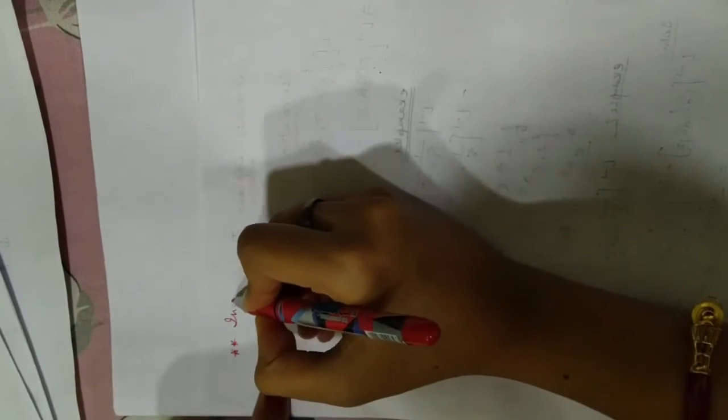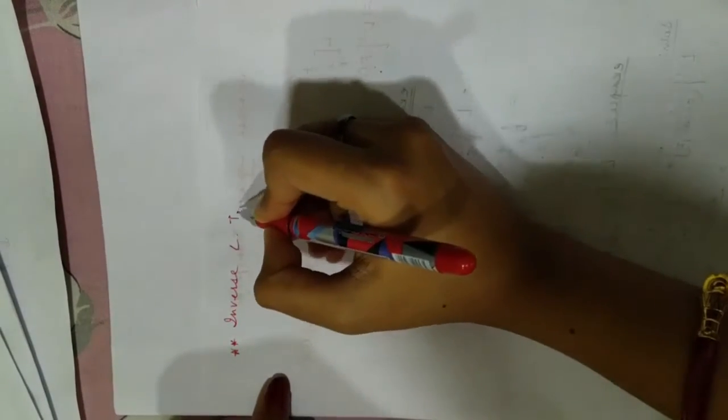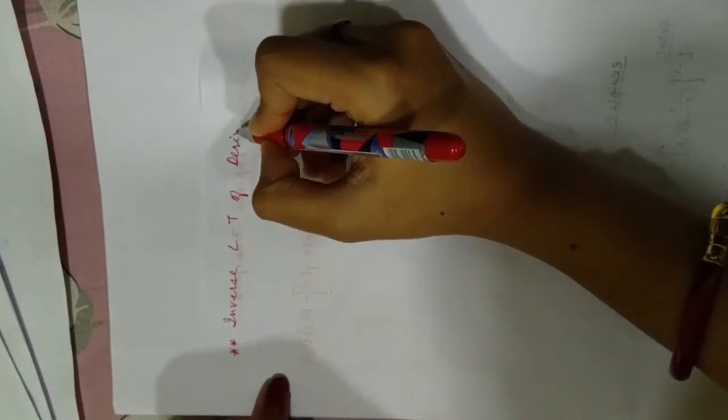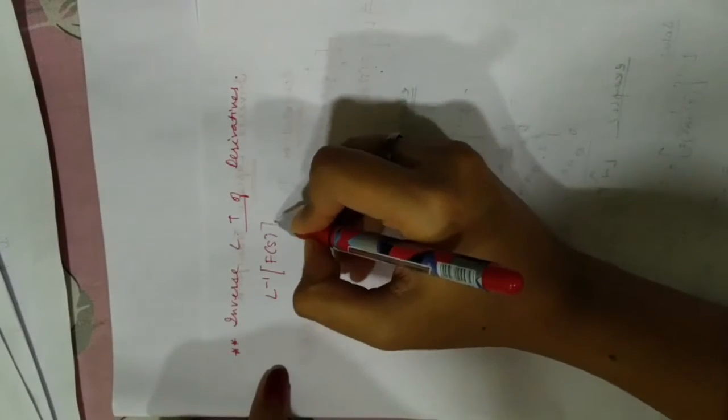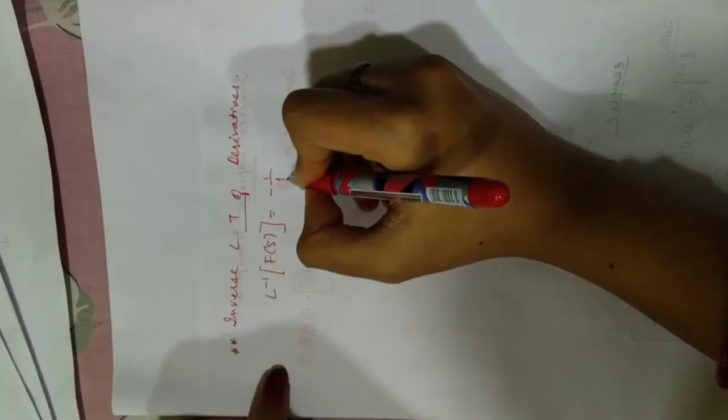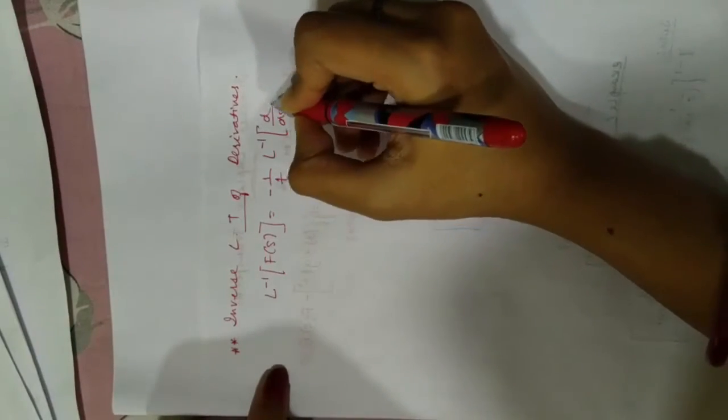Okay. Now I'll move on to a different point. In the last class I had just touched on this topic, but I didn't do any problem. It is the inverse Laplace transform of derivatives. Like I had mentioned in the last class, the inverse Laplace of a function is given by minus 1 by t times the inverse Laplace of the derivative of the function.